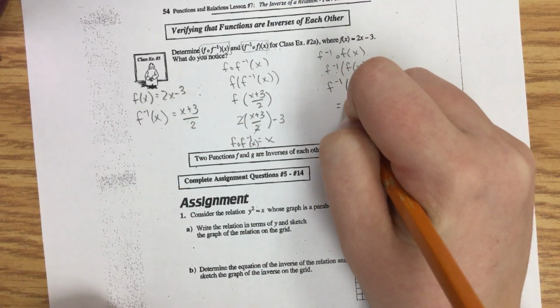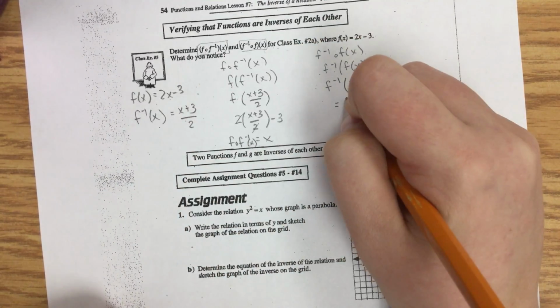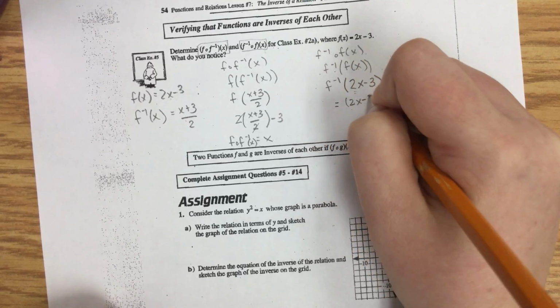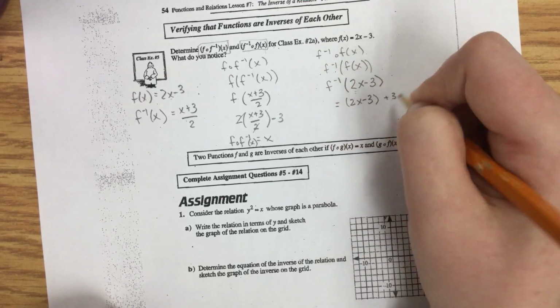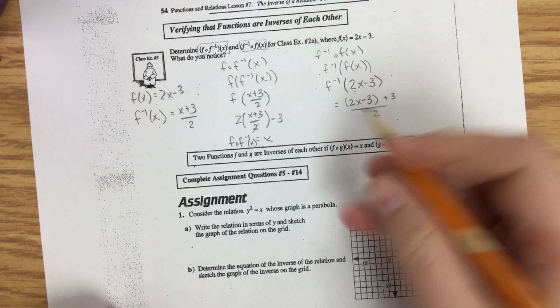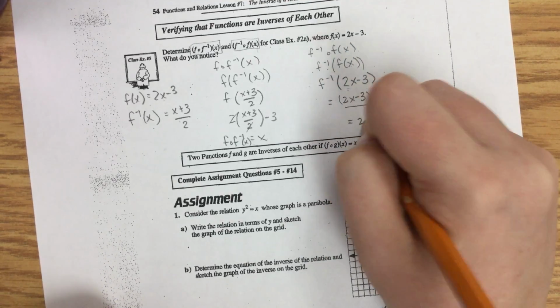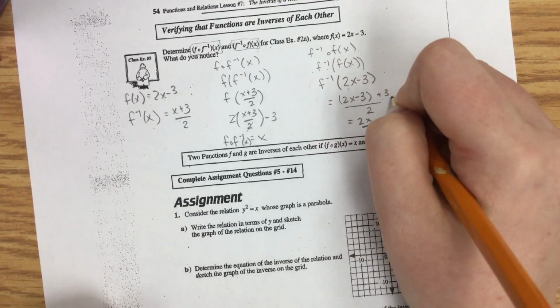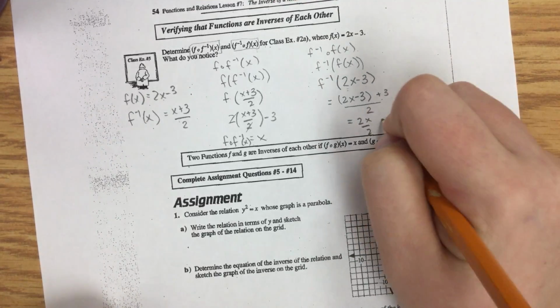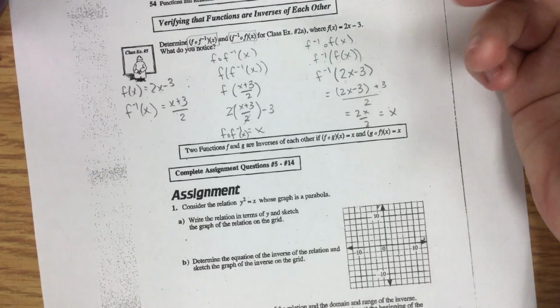So I see an x plus 3, so instead I have (2x minus 3 plus 3) divided by 2. I'd really have 2x over 2 because the minus 3 and plus 3 would go to 0. 2x over 2 is just x.